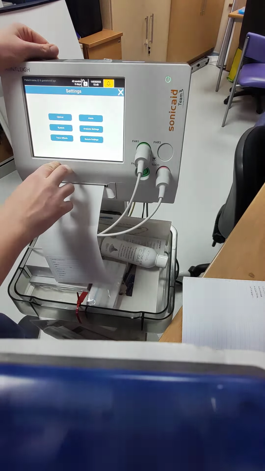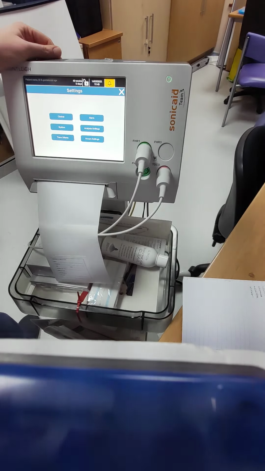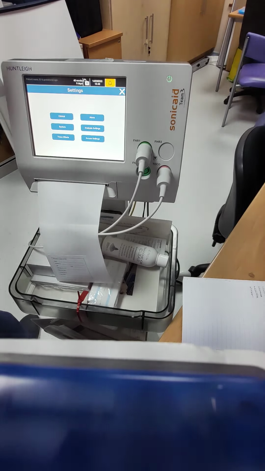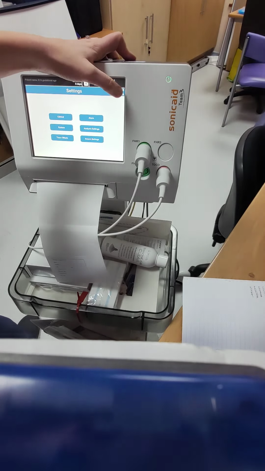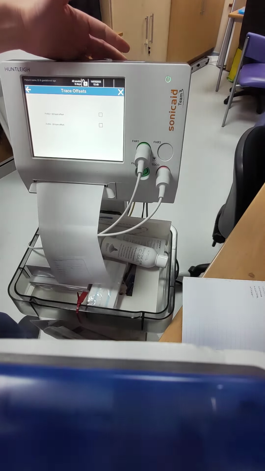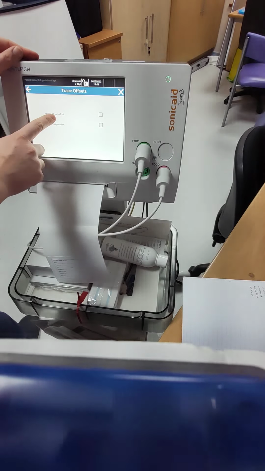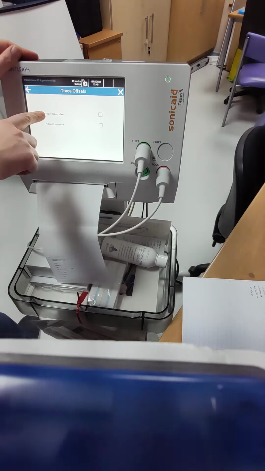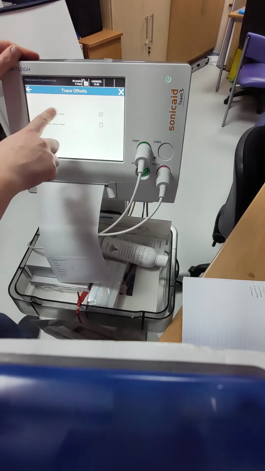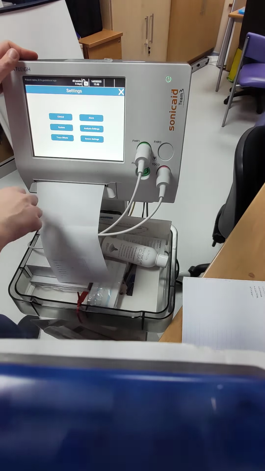And then back to settings, and then there's your alarm button, obviously because we're not picking up the fetal heart. So just to silence that, you can hold that down. You've got trace offset here for twins, so you can do it 20, and then if you had triplets, but this machine won't do triplets, but yeah, 20 beats per minute there, that'll do your offset for you.